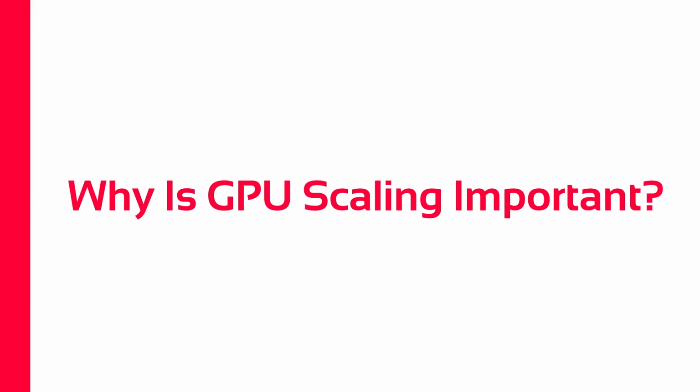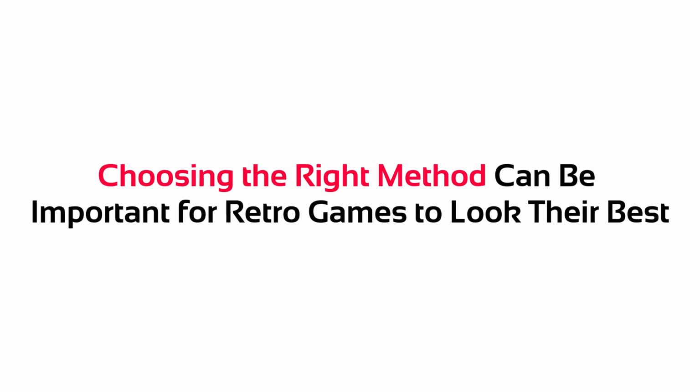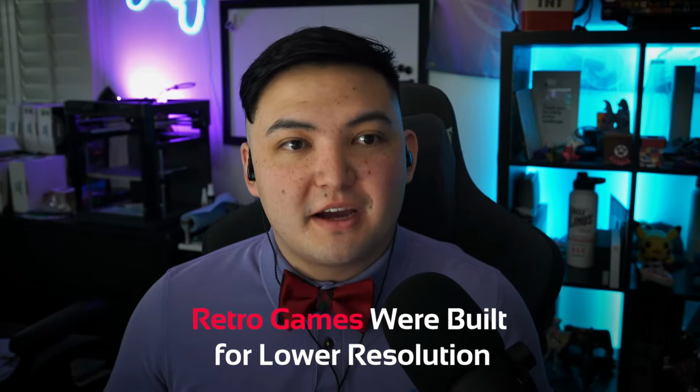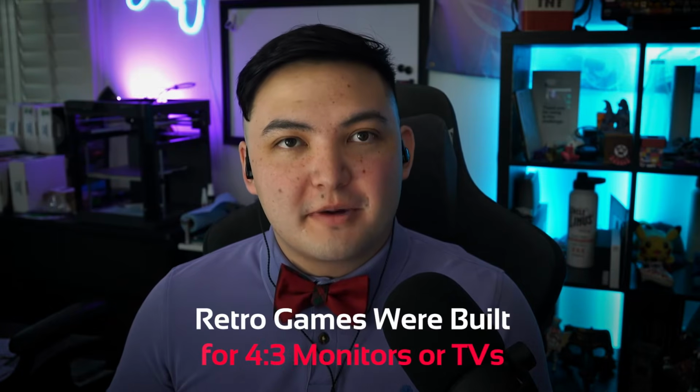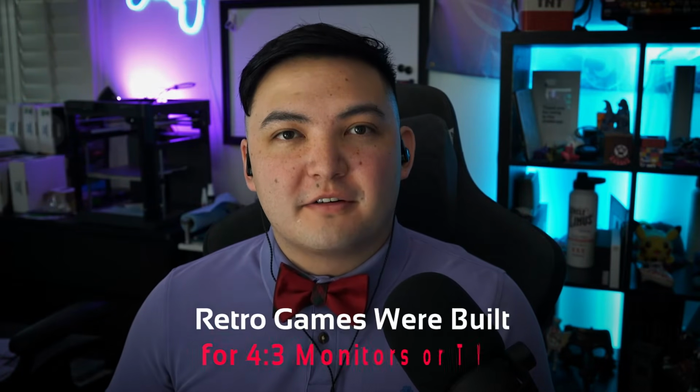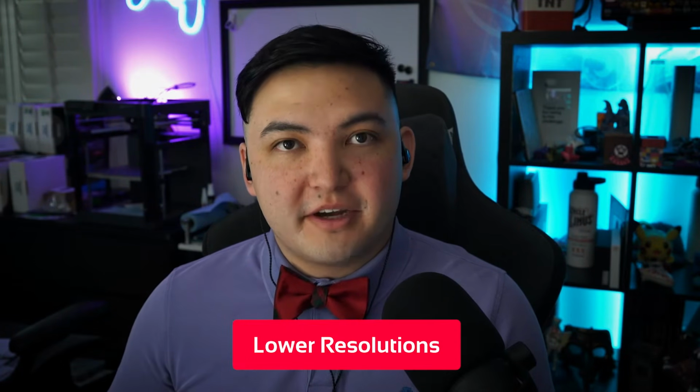Why is GPU scaling important? Choosing the right way can be important for retro games to look their best. Most modern monitors are 16:9 widescreen resolution and will come at 1080p, 1440p, or 4K. Retro games typically were built for 4:3 monitors or TVs, which offer natively lower resolutions than modern displays. This can create certain weird artifacts or issues when trying to play an older game on a modern display.